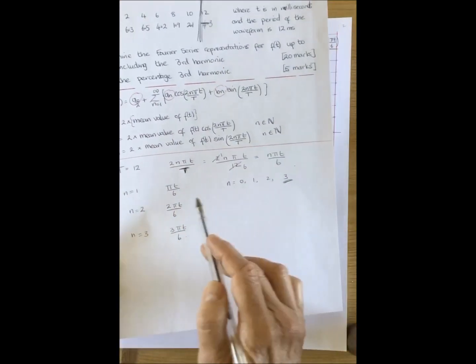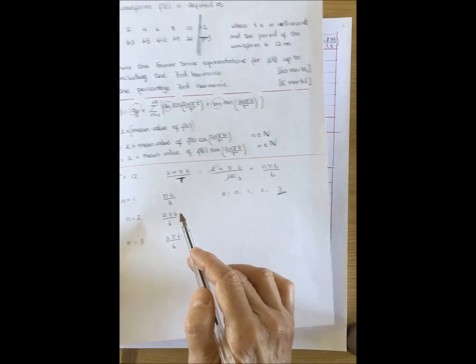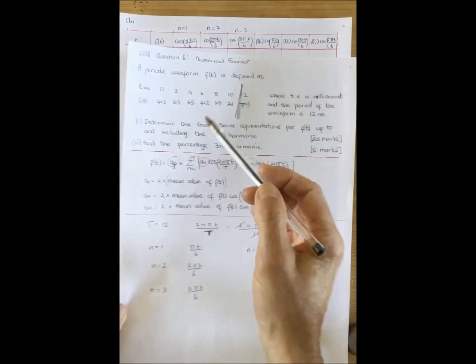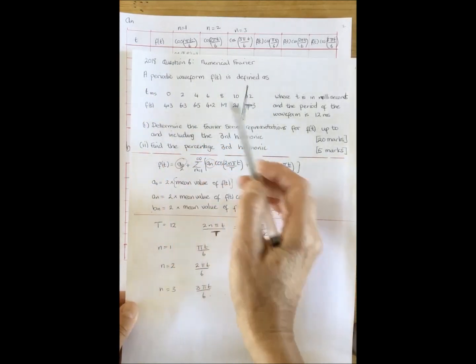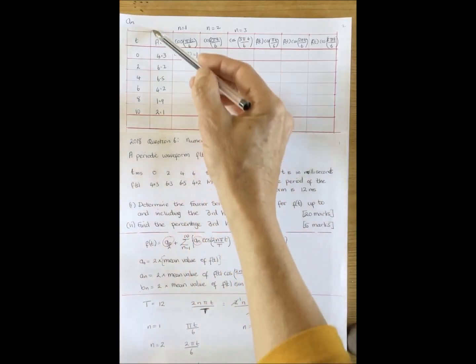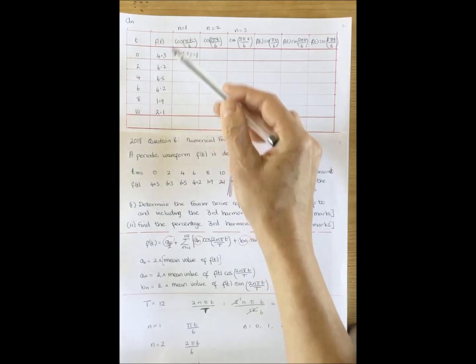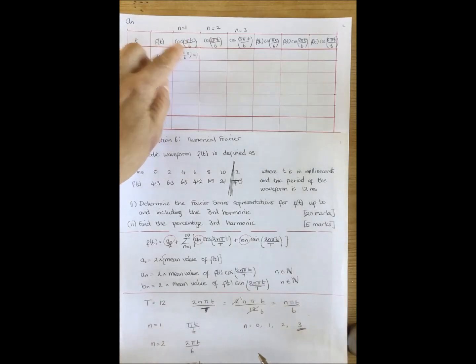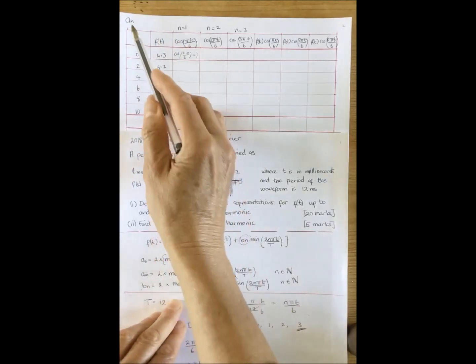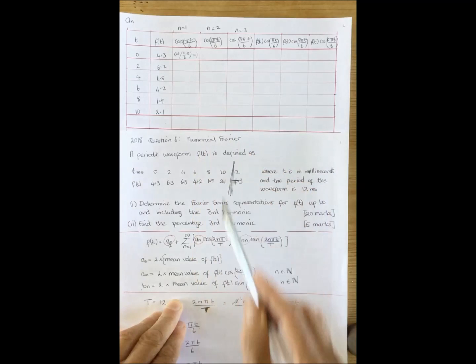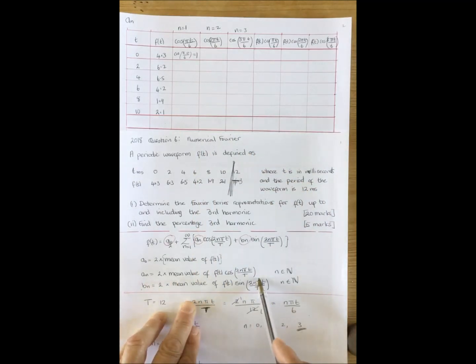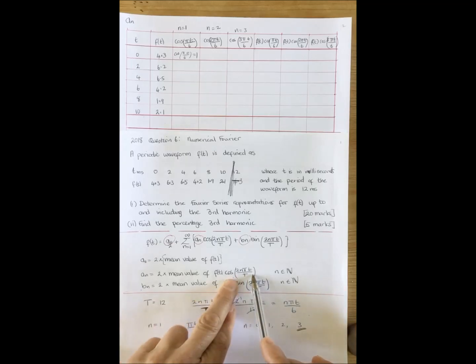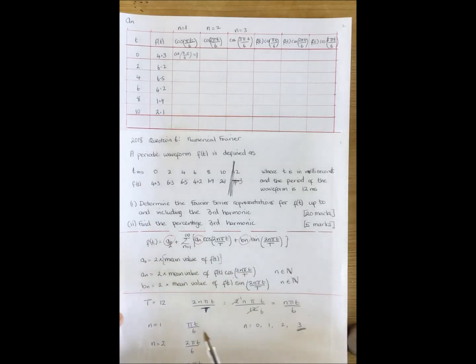Okay, so that means now I have to start filling in the table. I'm just going to take the table that they gave in the question and write the t's vertically downwards, and the f of t, I'm writing it vertically downwards. Then, to get the angle that goes up here, I'm looking for the an's. There's a formula for the an's there, and it's f of t cos 2n pi t over capital T. Now I know my angles are n pi t over 6 when I put the 12 in there.